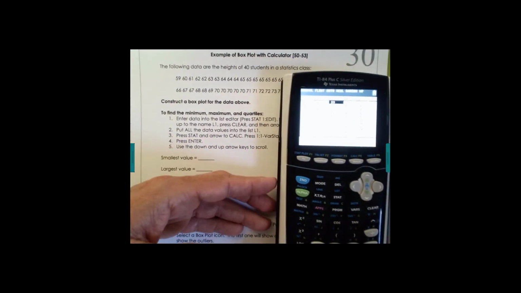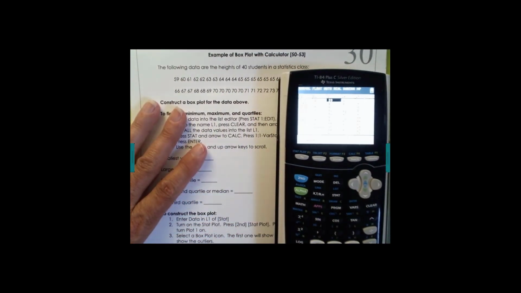It's hard to see. Let's see if I can get the visual here for you. Okay, that turned out better. So I've put everything into list 3, and all 40 values are there. And now if I want to get the statistics that it's asking me for here, the largest, the smallest, and the quartiles, I'll just do the same thing I've been doing.